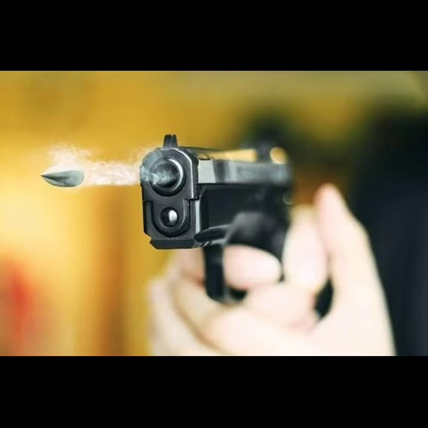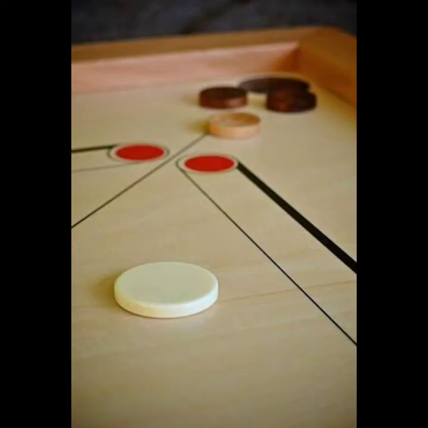Or the motion of the striker in the carom board. This striker always follows a linear path, so it is also a rectilinear motion. Simply, if an object moves in a straight line, then you can say it is rectilinear motion.